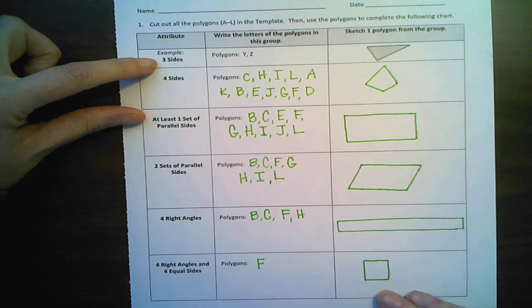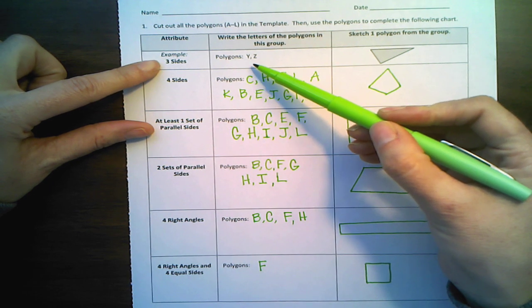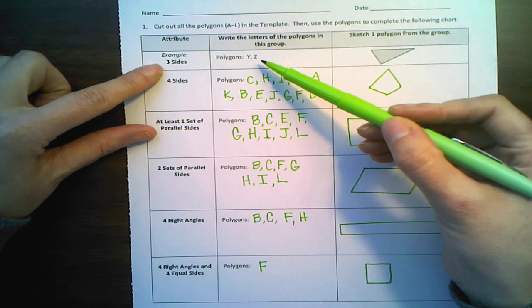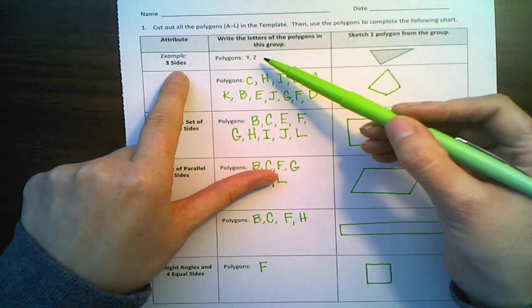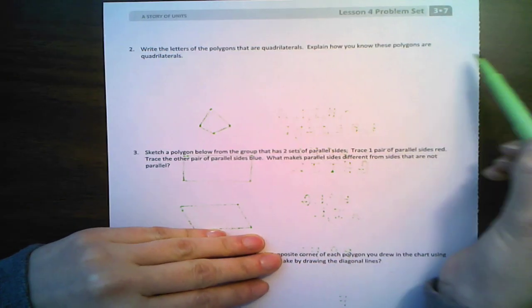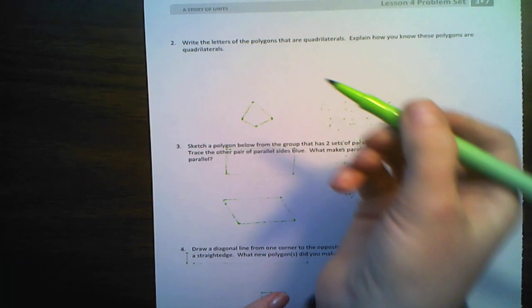Now, this Y and Z, these mysterious ones that we've never seen, those are not quadrilaterals, right? Those are called triangles because they have three sides. If it has four sides, it's a quadrilateral. So that is going to take care of the explain how you know, right? So we're just going to write A to L, okay?